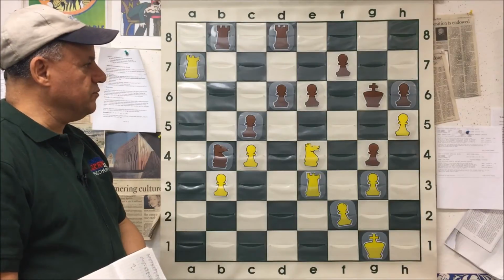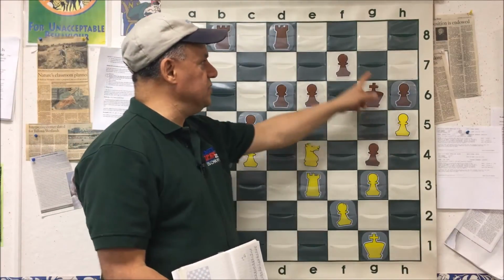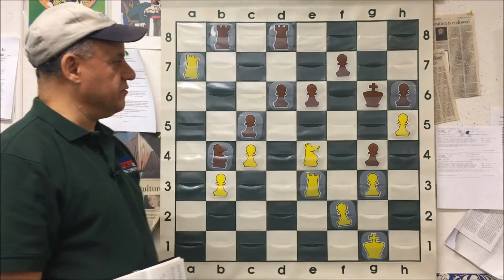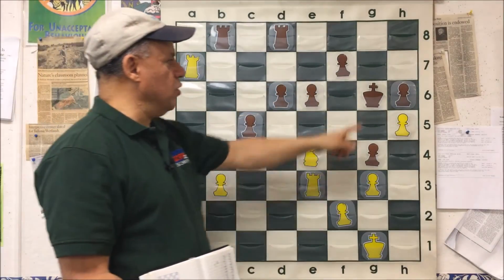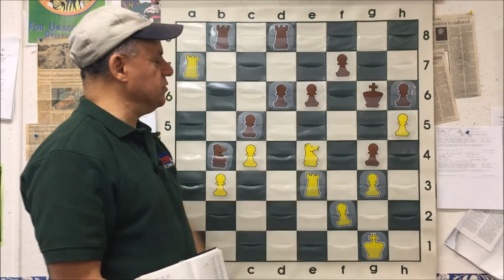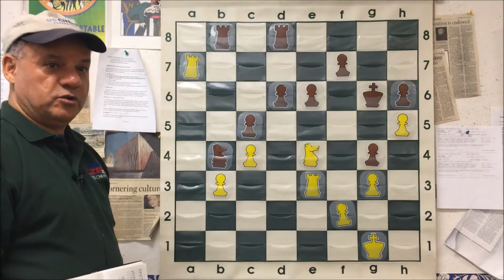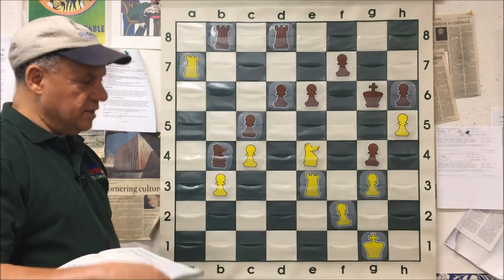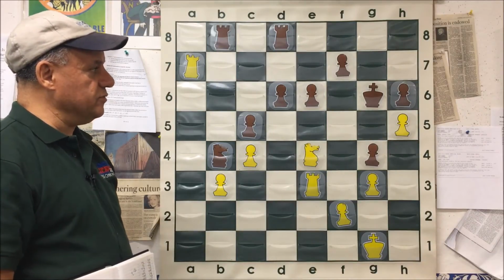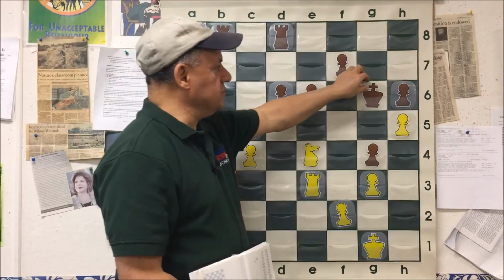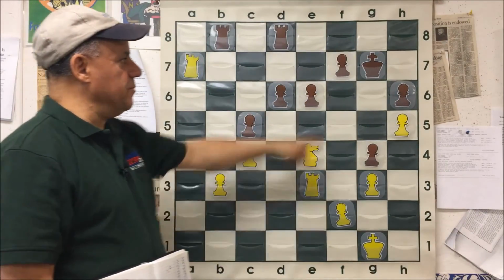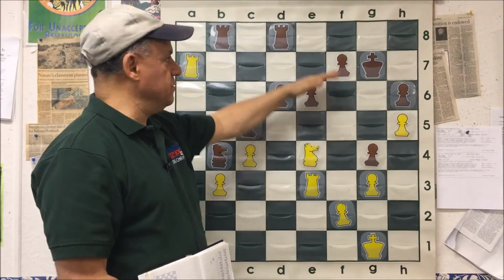What should black do? If I play king takes, he wins this pawn with the rook, and my king is not feeling comfortable. If I go back, he's going to check me and win this pawn too. This is a very good move that he played. This is a beautiful pawn push. Turns out that I cannot afford to take that pawn, so I play the king to g7. And with king g7, that means I'm not able to push this pawn now because it's pinned.